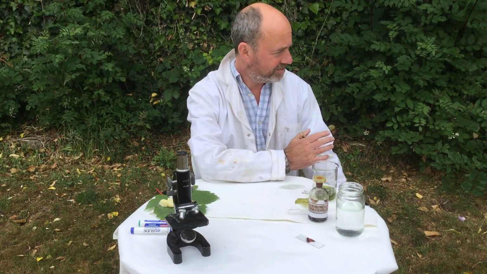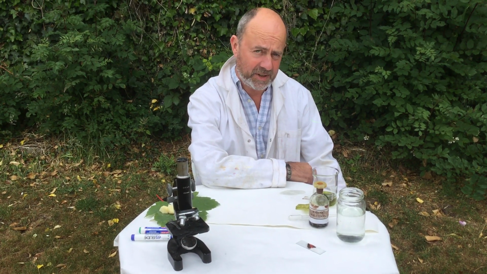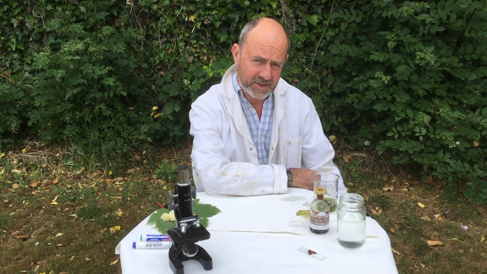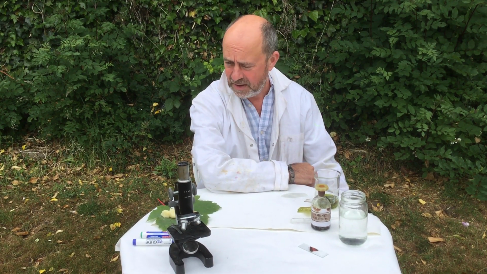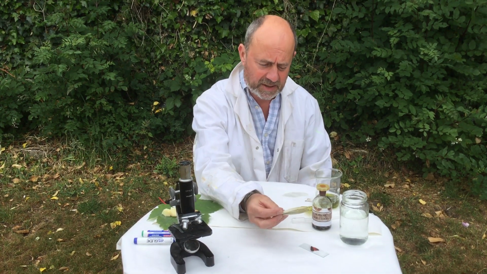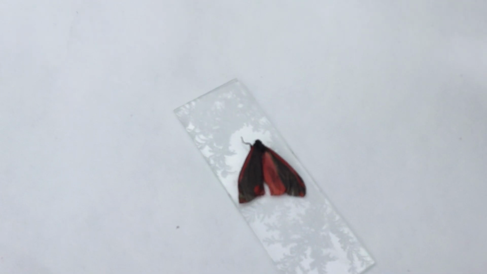Hello, here we are in the garden environment again, which is good because it enables me to show you lots of things that are around us in nature, the world around us, which is important for us to understand. I came across this earlier. Just like you to have a look at it. What do you think that is? What do you think it is?